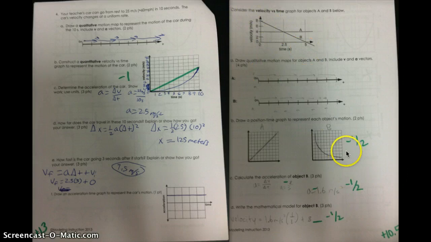Now, my biggest errors on this page were probably part B. I had a lot of incorrect parabolas. I had them where they were pointing down, so they were starting to accelerate instead of decelerating. I had a couple errors with the negative sign, and I also had a lot of errors with the mathematical model, which we didn't practice with that much, but it was something from a previous unit. So it's something that they should have a little bit more practice on for next time I teach this unit.